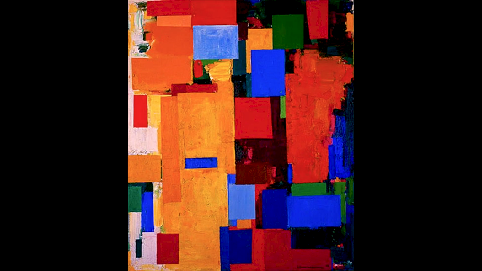Now here is a Hans Hofmann. Now Hans Hofmann is a very geometric painter. And guess what? He loved color. So this is a good example of geometric painting.